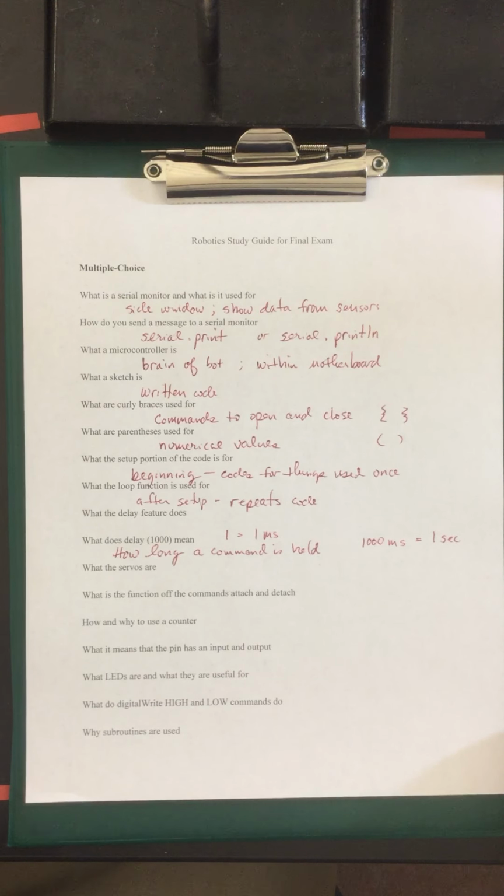What are your servos? Your servos are your motors. These motors are going to spin, and these are what the wheels are going to be attached to. So we'll attach those wheels to those servos, and then we can command what those servos are going to be doing.